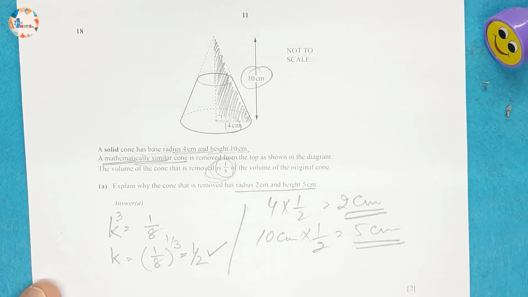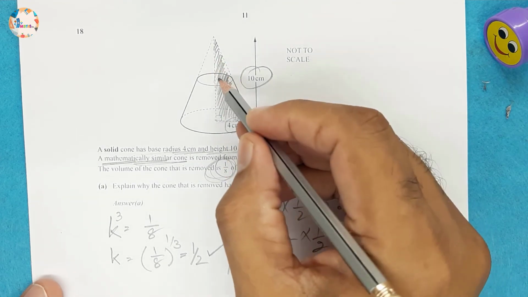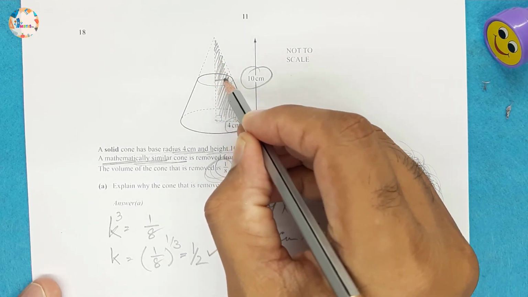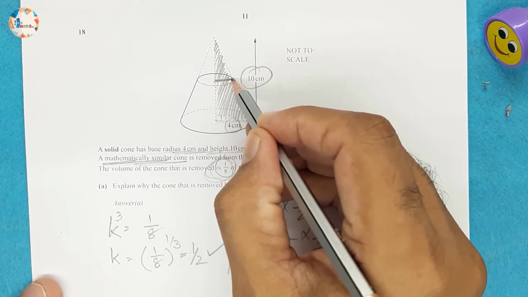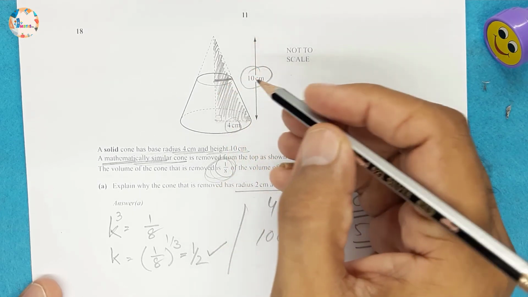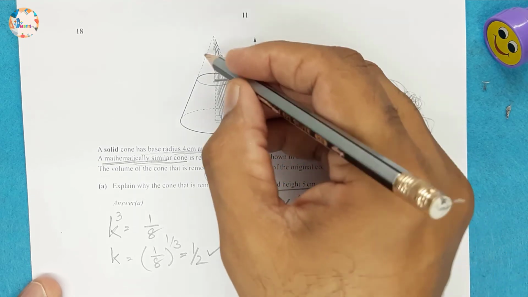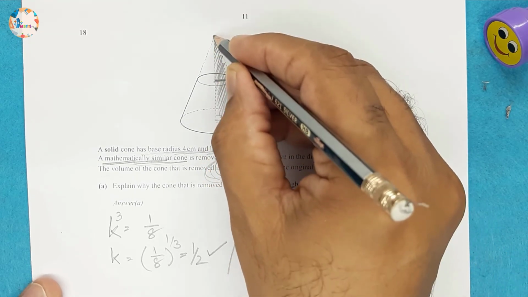This triangle we will be considering. So now we have to consider two triangles. One will be up to this one. So this is 2 centimeters, and this will be 5 centimeters for the smaller triangle.